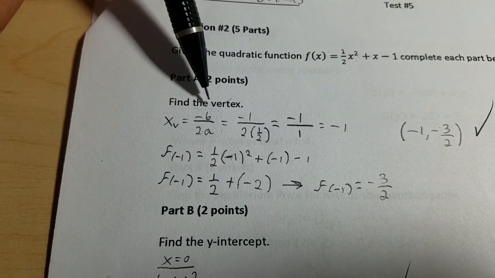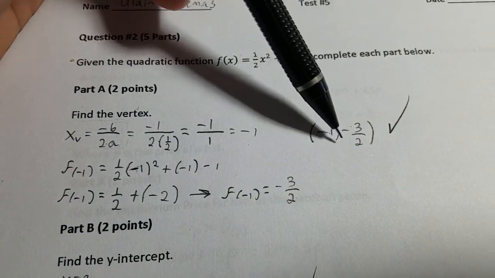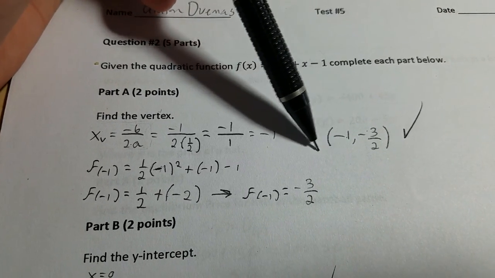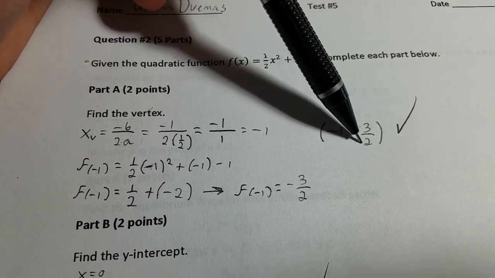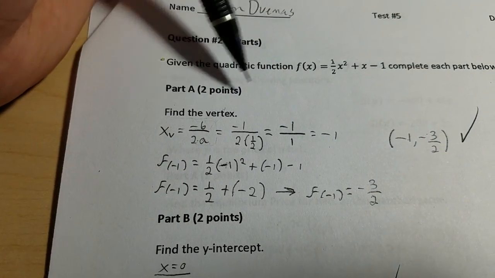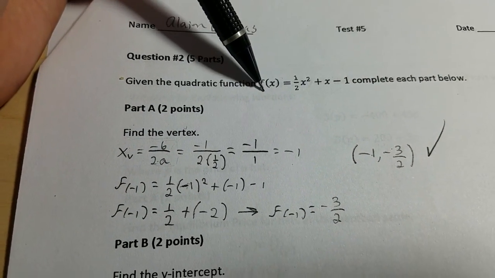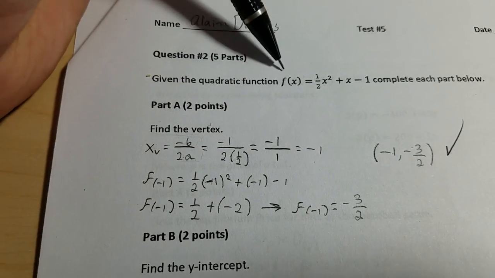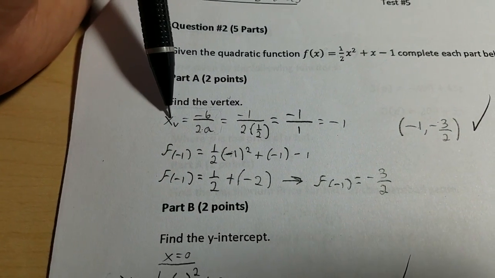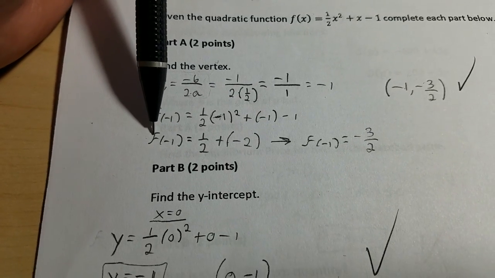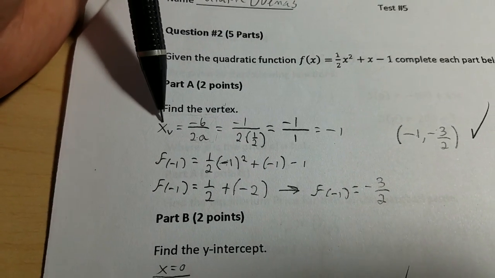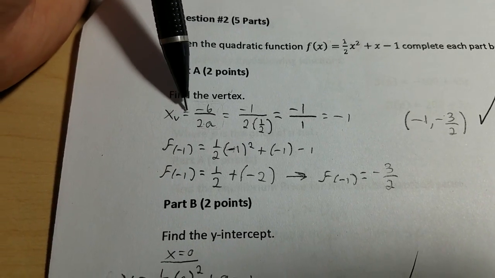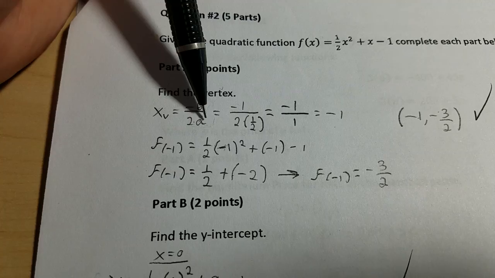So in order to find the vertex, that means you need to get to an ordered point. In order to get there, you need to find an x point and then you need to find a y point. So if you are given the formula, the easiest way to find the vertex will be to first find the x so that later on you can find your y coordinate. So to find the x, you can say that x of v equals negative b divided by 2a.